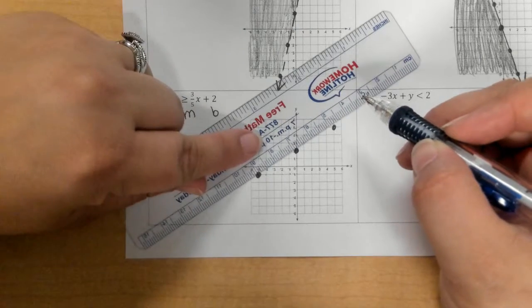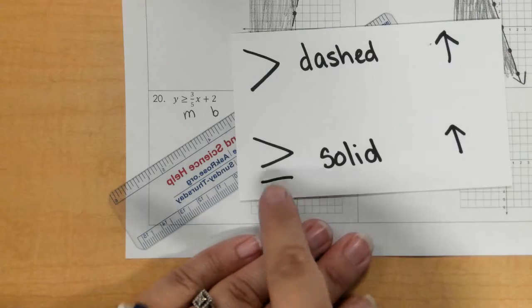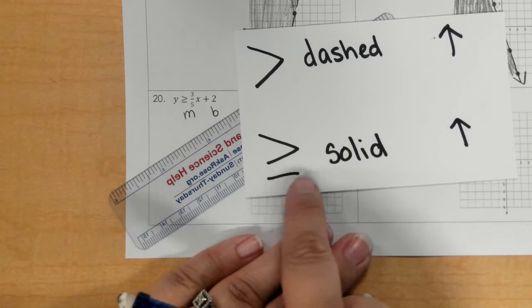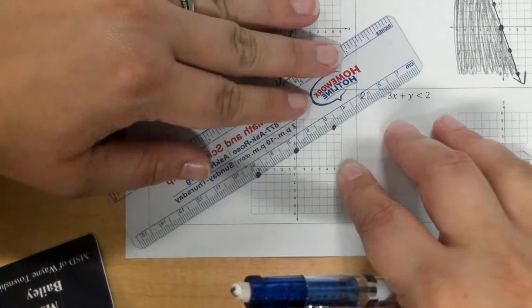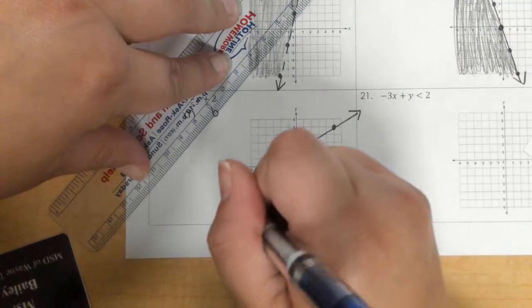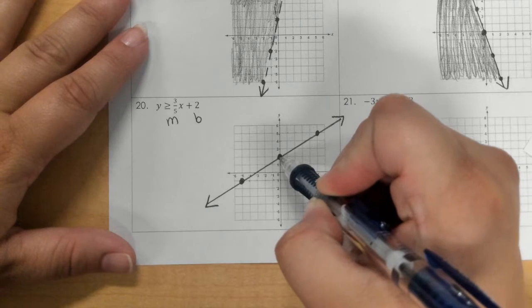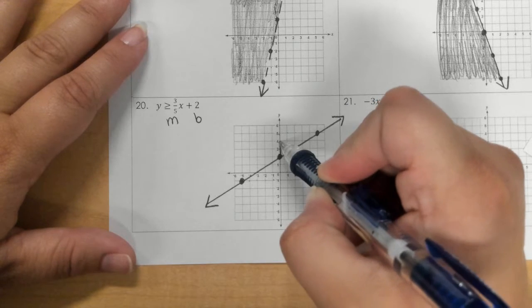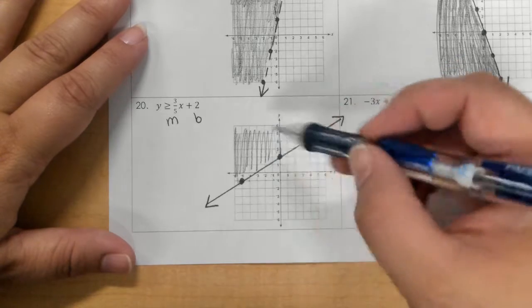So this one would be greater than or equal to, it has the line, so it's solid, and we're shading above. So I'm going to draw a solid line. Above is up or greater, so starting where I began, I go up, and I see that this part of my graph is shaded.